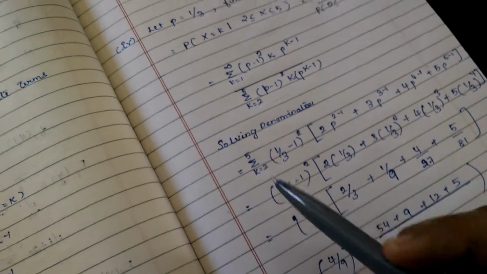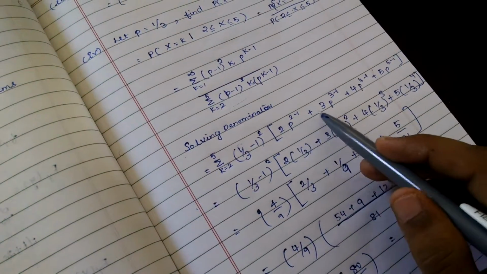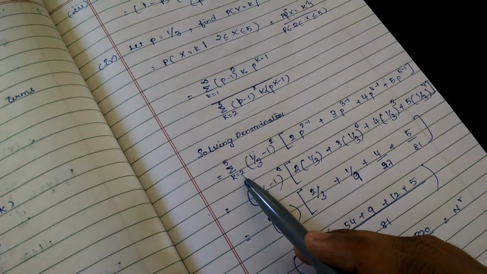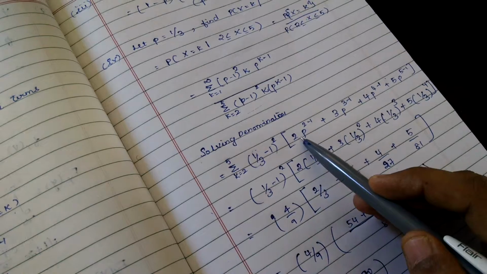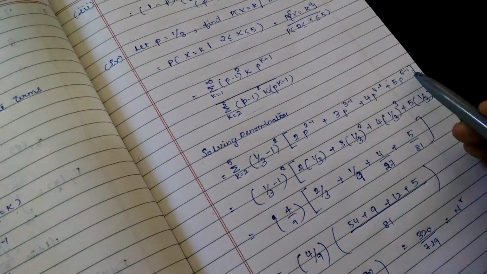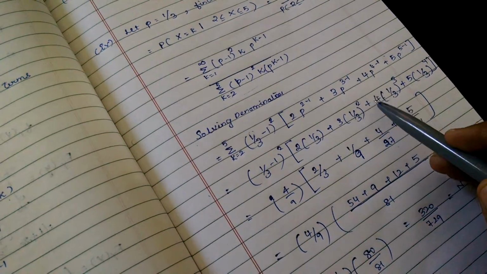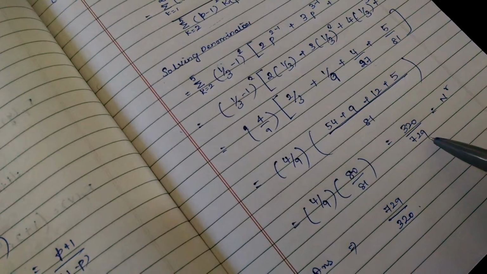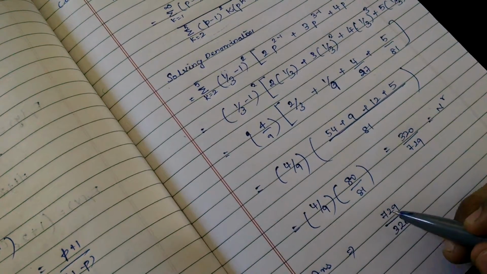When we solve the denominator, we substitute the value of p as 1 by 3, and we open the brackets over here. What happens is we substitute the values of k from 2, so it's 2 into p to the power of 2 minus 1 plus 3 into p to the power of 3 minus 1, and so on. We eventually end up with 2 into 1 by 3 plus 3 into 1 by 3 square, and so on. Solving this whole thing will provide a value 320 by 729. That is the numerator. The answer is 1 by that, and that is 729 by 320.